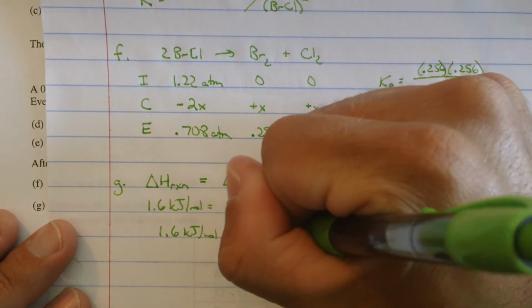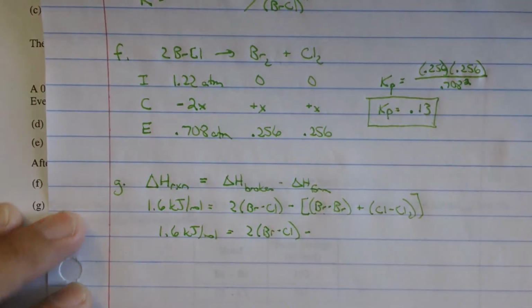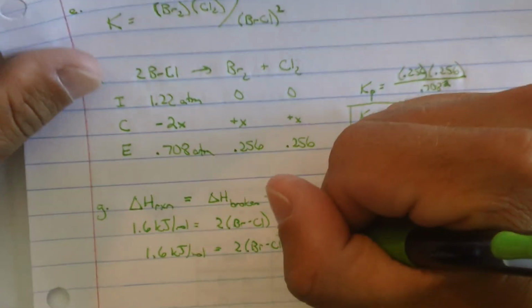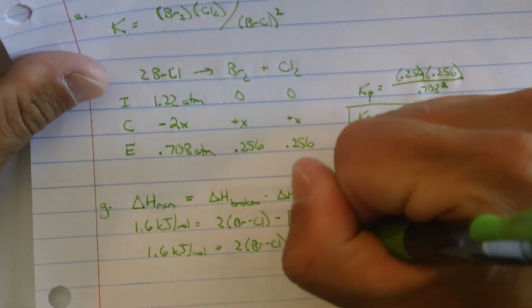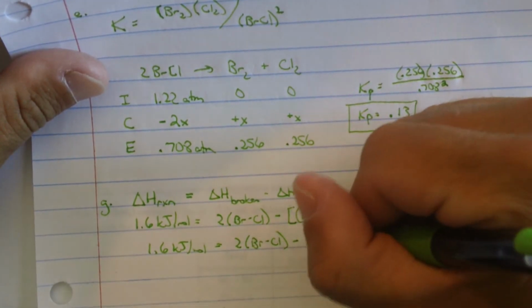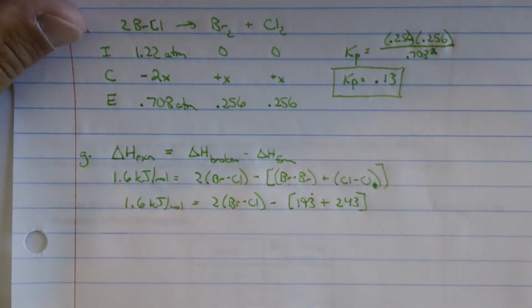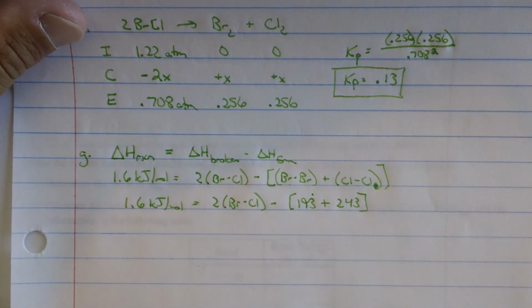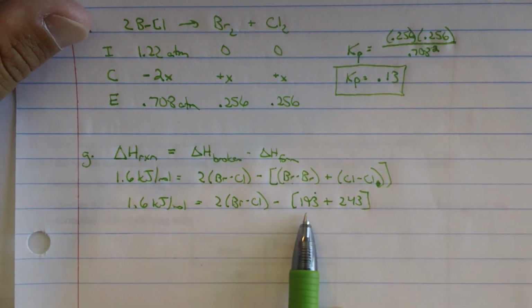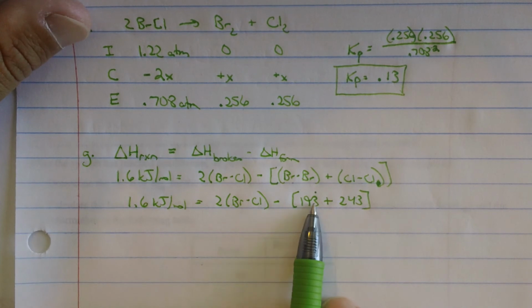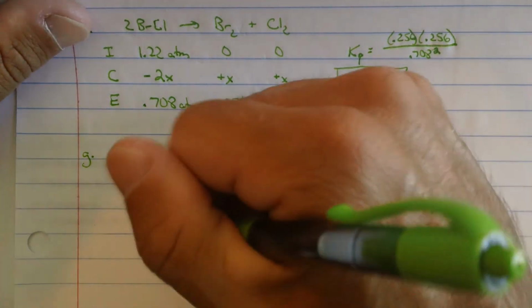There's our 2 bromine to chlorines, minus, and then we got to plug in the numbers they gave us from the chart. So bromine to bromine is 193, plus the chlorine to chlorine is 243. Looks like that. And we got to add these guys. Be careful, you're adding it to both sides.